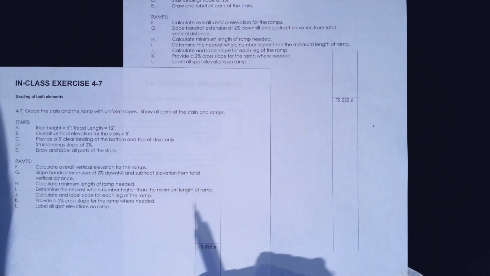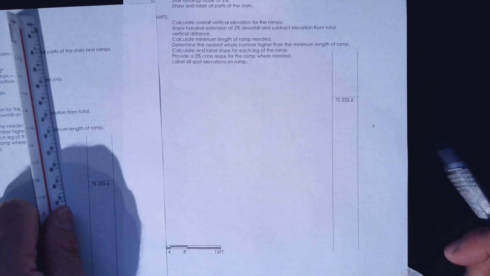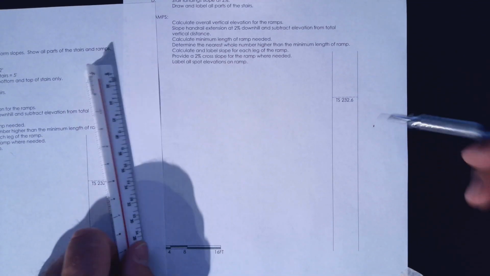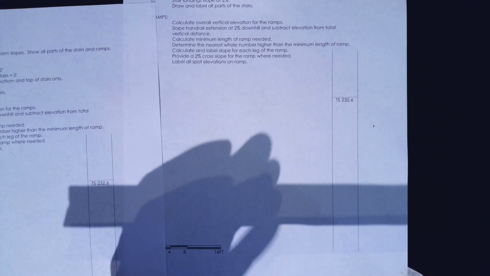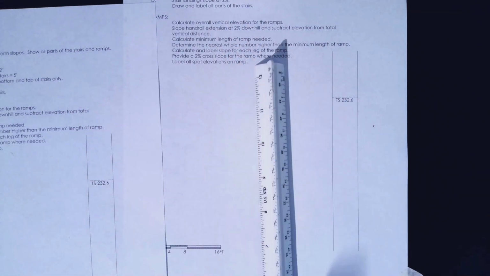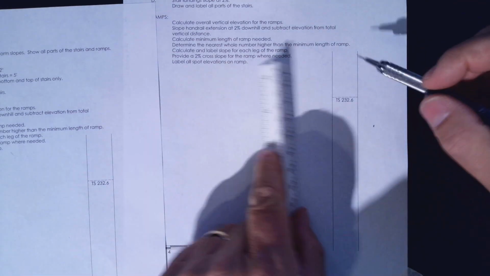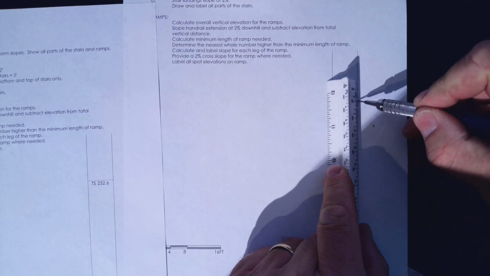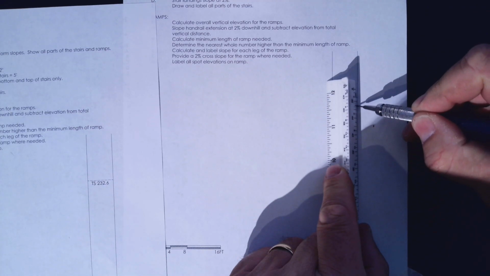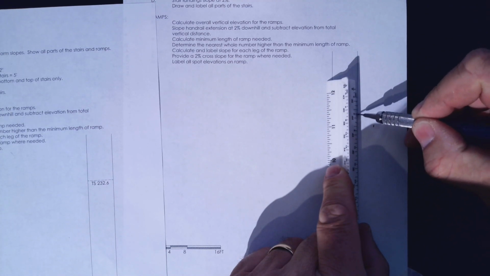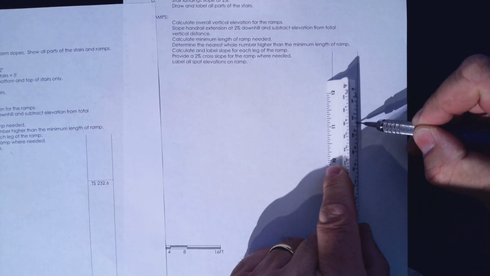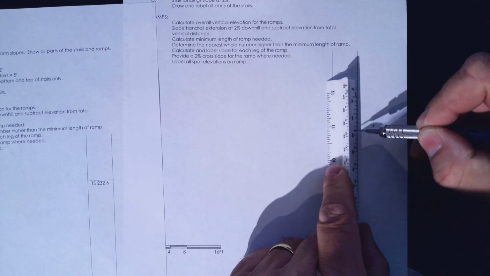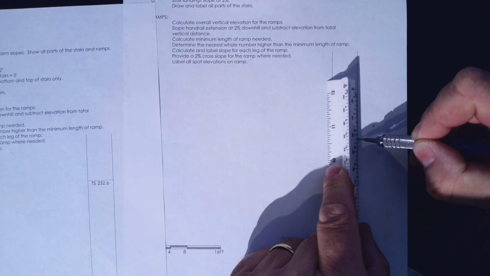So let's go ahead and draw that in. So this is 1/8 inch scale. This is where your stairs start. So let's draw in 10 steps. That'll be the first thing we do. So let's put my glasses on, and then we will draw in 10 steps. 1, 2, 3, 4, 5, 6, 7, 8, 9, 10.